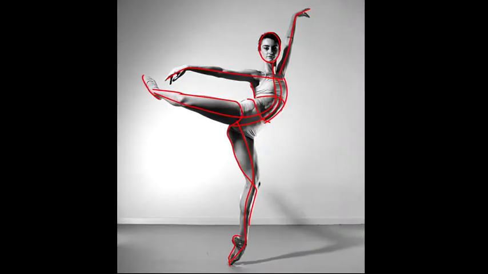Then I would put in more lines that follow the other strong senses of force and movement in the figure, down around the leg, across the hip, around the chest, and then across the arms, and then the circular movement of the head at the top. So the initial lines might look something like this.